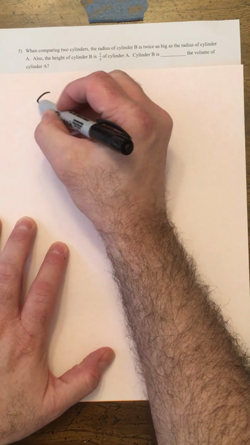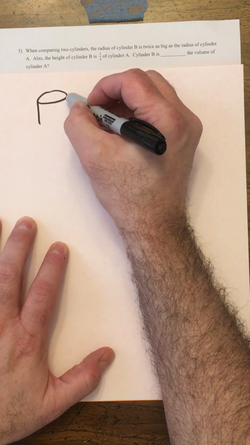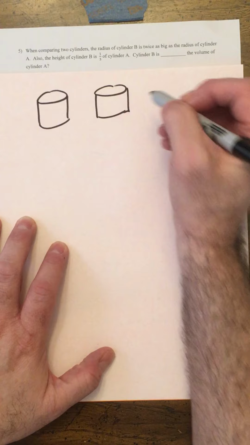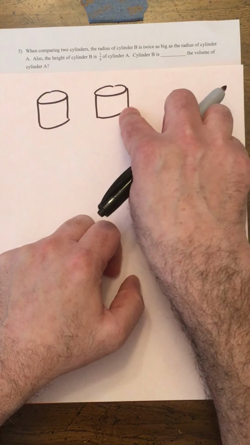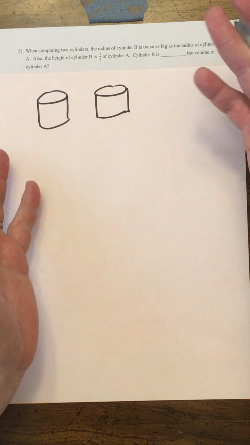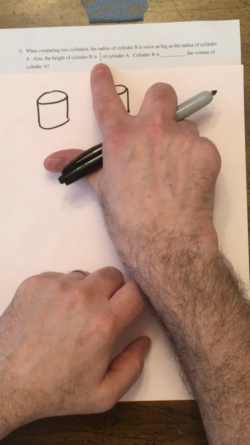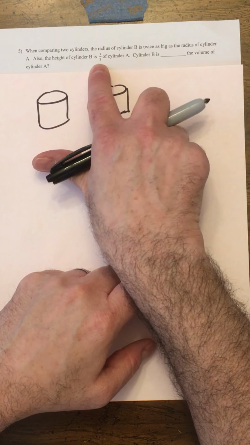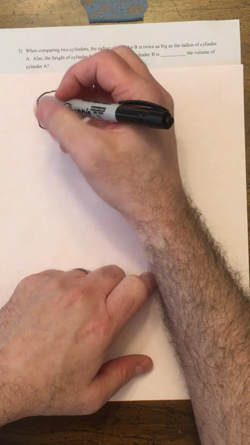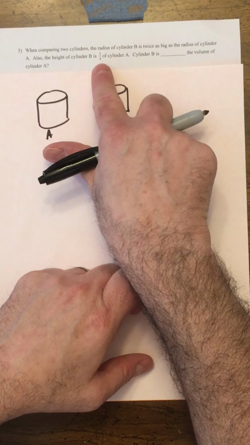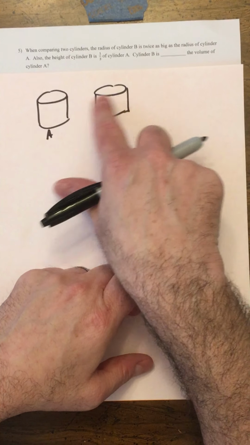So, like I told you before, make yourself a diagram, make yourself 2 identical diagrams, and we're going to make up numbers for this. Numbers like 2, 10, 100, those are good numbers, but you also want to take into account numbers that are given in the problem. Now they're saying the height of cylinder, oh, by the way, let me label these. We'll call this cylinder A and B. It says the height of cylinder B is 1/3 that of cylinder A, right?